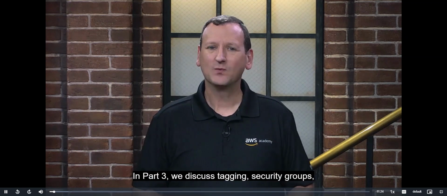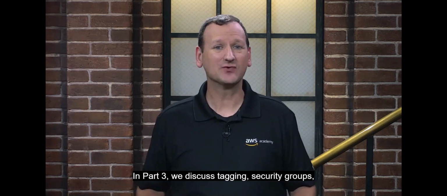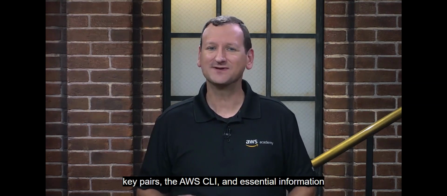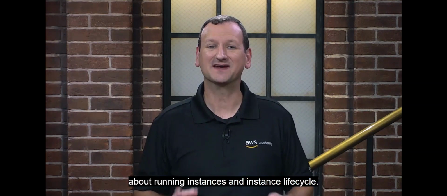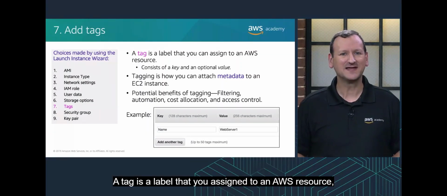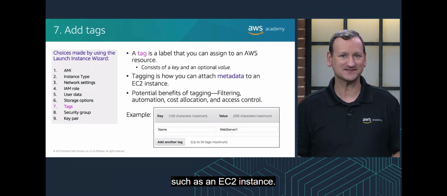In part 3, we discuss tagging, security groups, key pairs, the AWS CLI, and essential information about running instances and instance lifecycle. A tag is a label that you assign to an AWS resource, such as an EC2 instance.